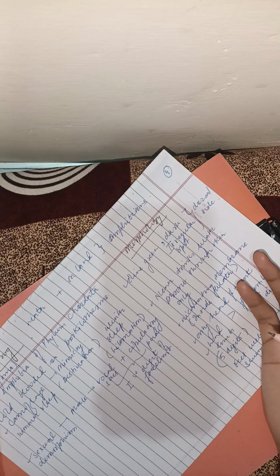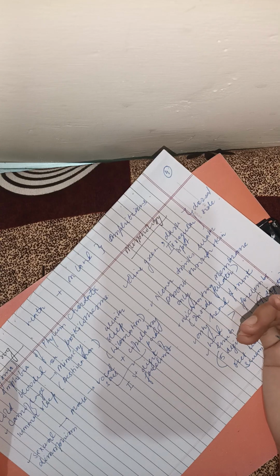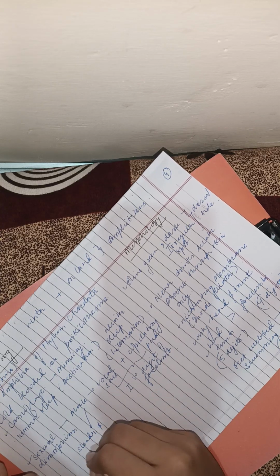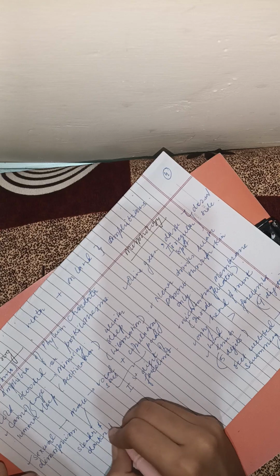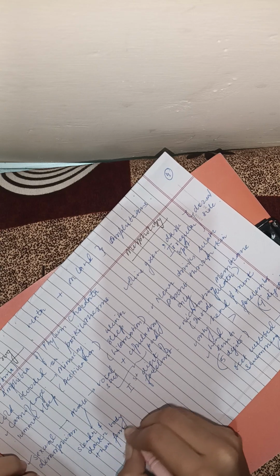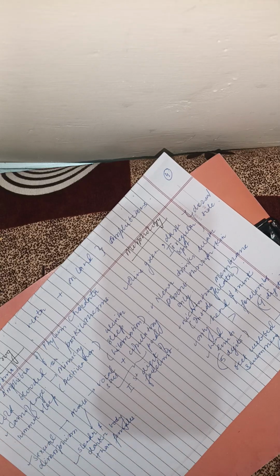Obviously, the body of the male frog is somewhat slender and darker in color than that of the female.